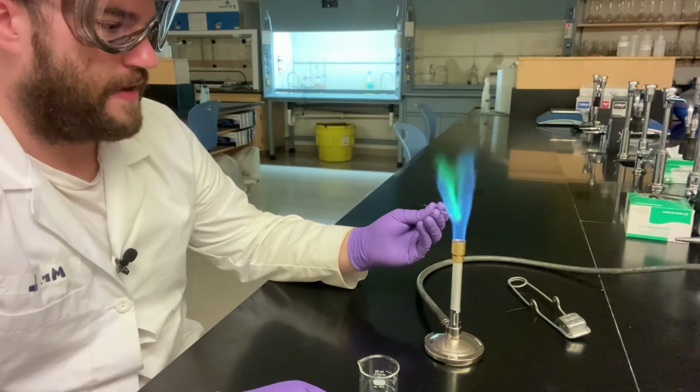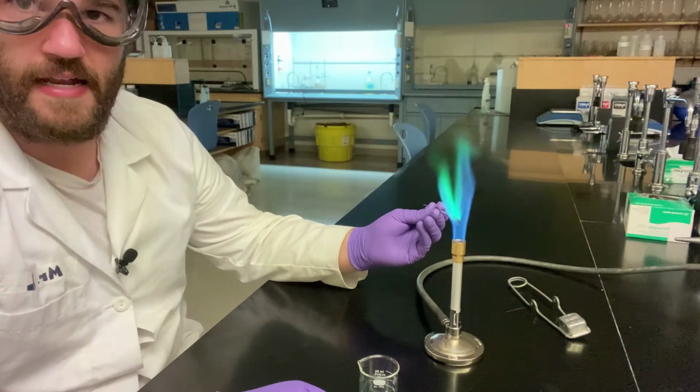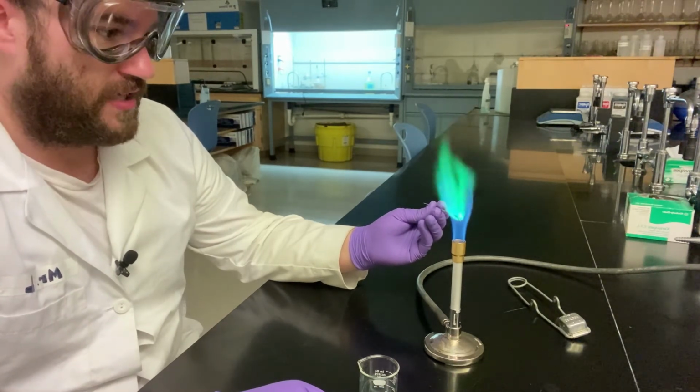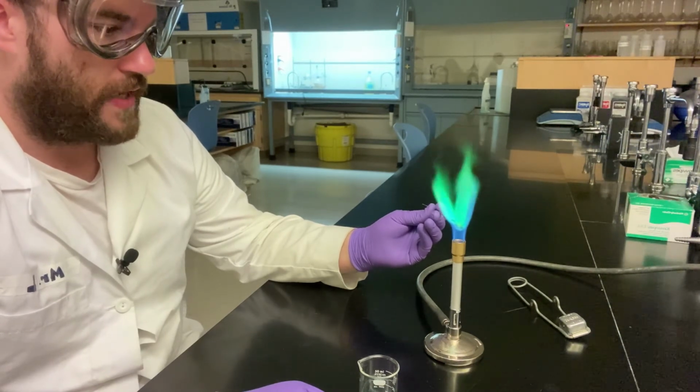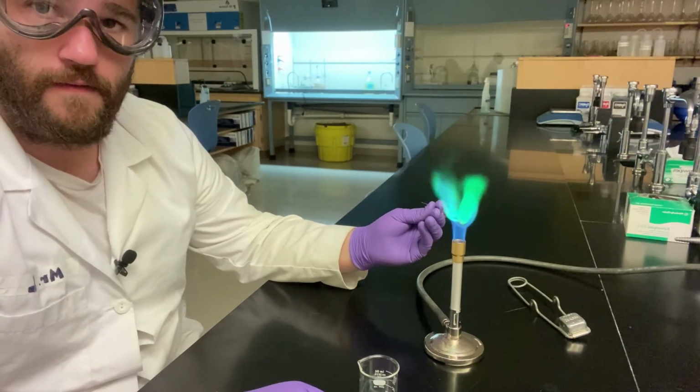So here we're giving off a nice green color. This is a nice green emission, and this is coming from copper. So copper emits in the green visible region.